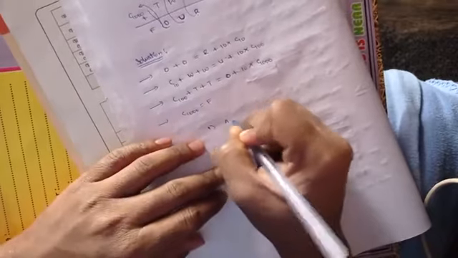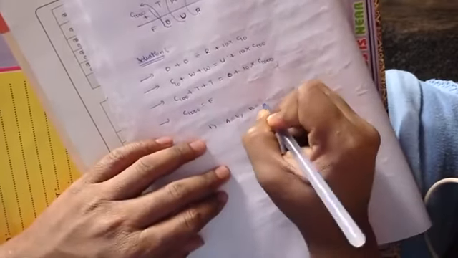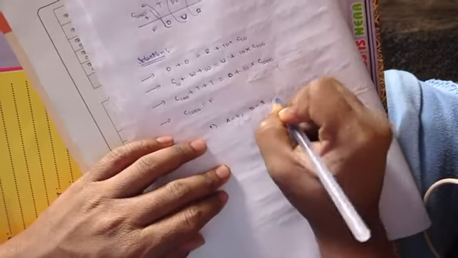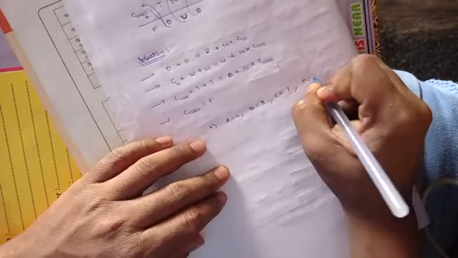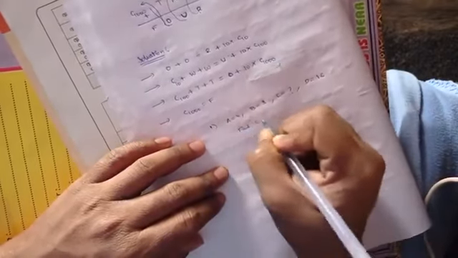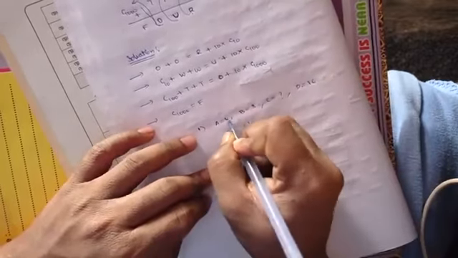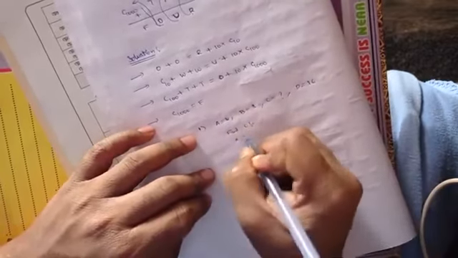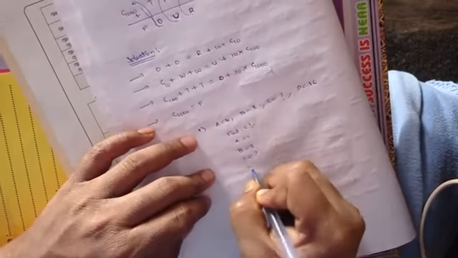What if A is equal to 4 and B is equal to 8, C is equal to question mark, D is equal to 16? So find C. They will be giving it like this. So what is the C value? A is equal to 4, B is equal to 8, C is equal to question mark, and D is equal to 16.